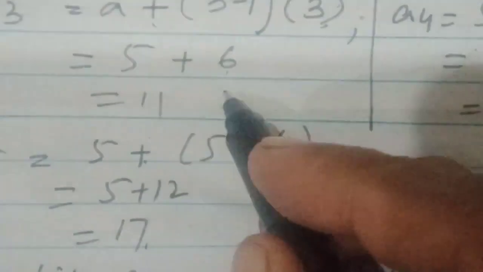And similarly the fifth term: 5 plus (5 minus 1) times 3, 4 times 3 is 12, and this is 17. Hence the numbers are 5, 8, 11, 14 and 17. These are the 5 terms of the sequence.